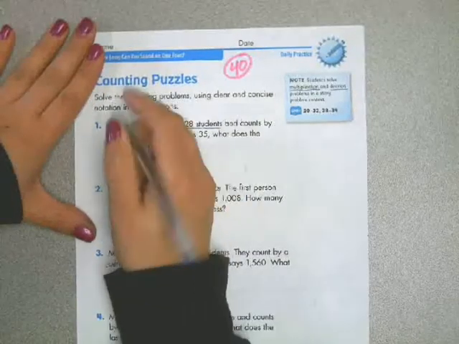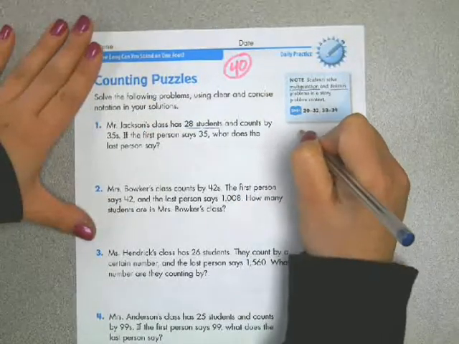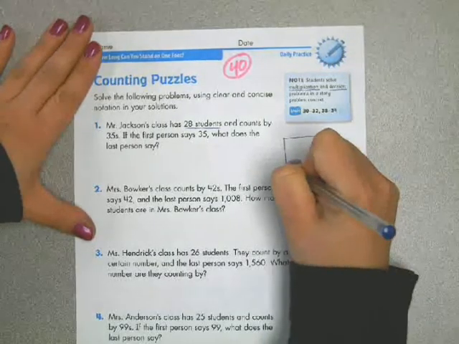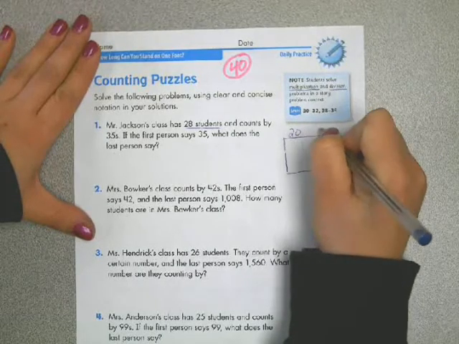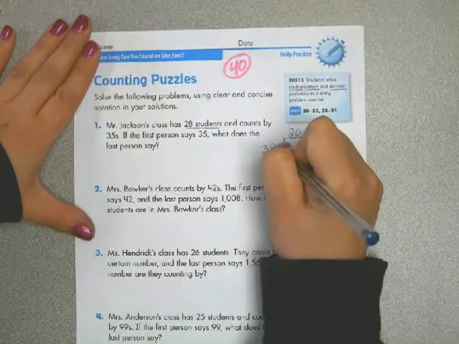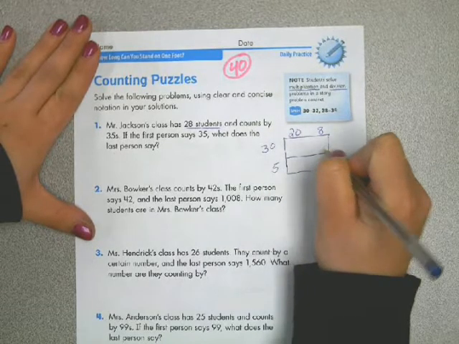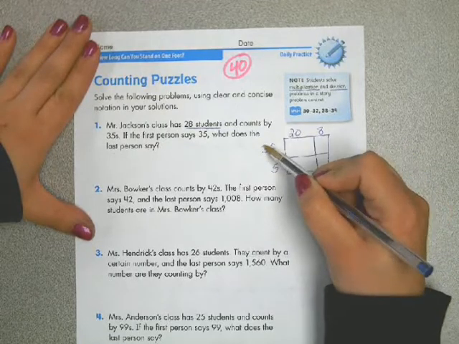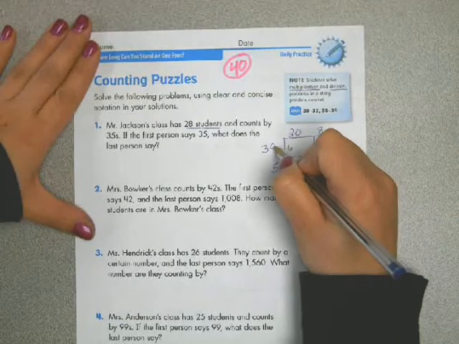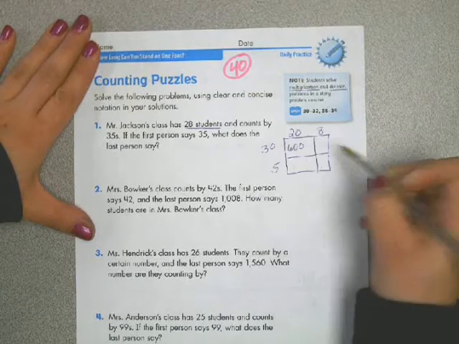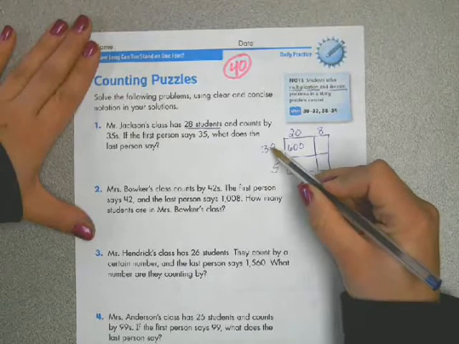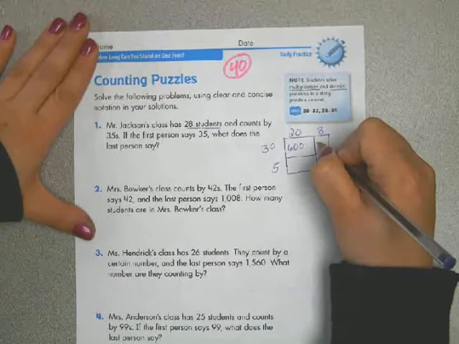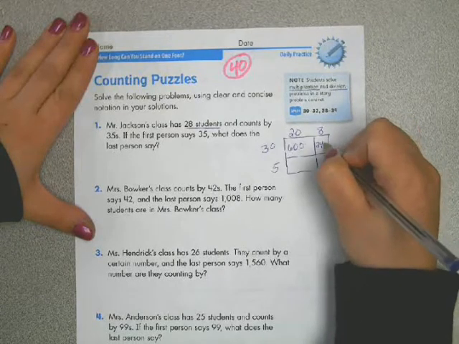So to show my work, I'm going to go ahead and set up a multiplication array. 28, 35. 30 times 20. Well, I know 3 times 2 is 6, and I have 2 zeros. 8 times 30. Well, what's 3 times 8? Hopefully you said 24 plus 1 0.